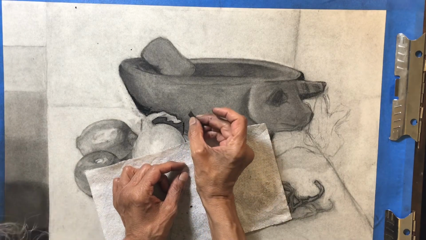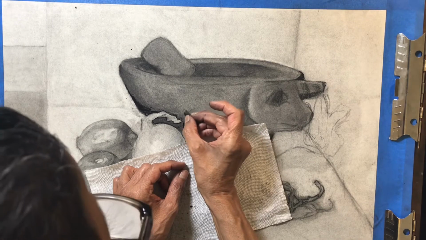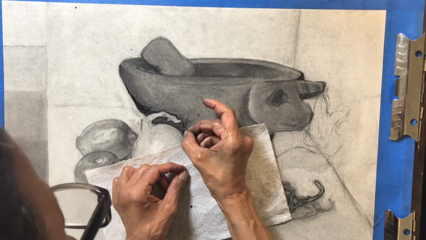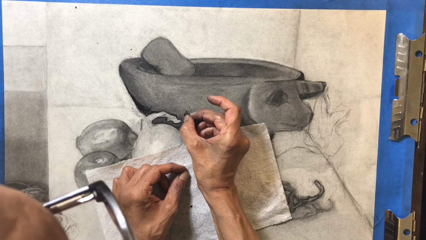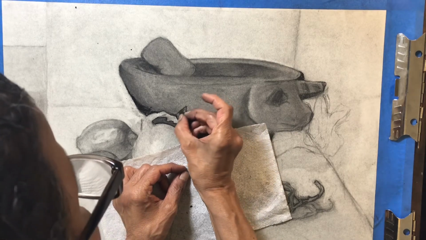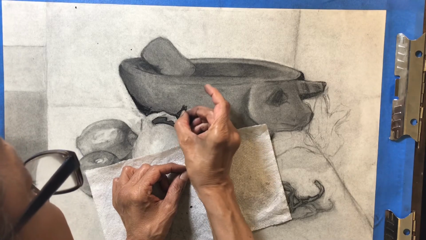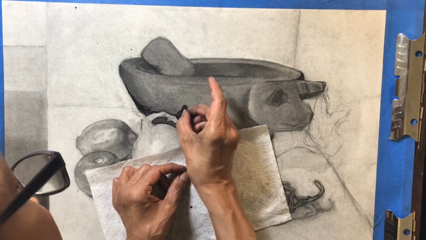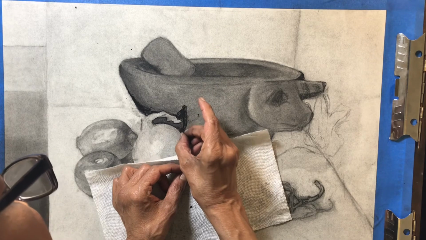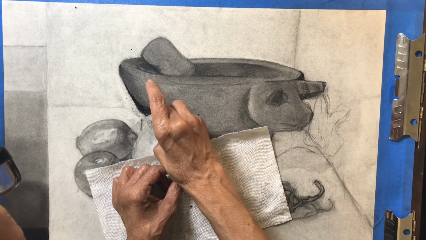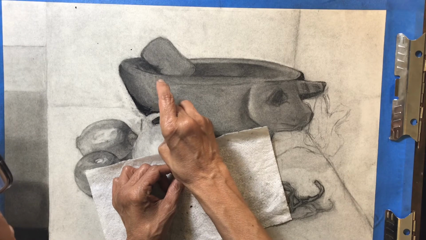This is where that shadow falls. This comes all the way up here and over here, goes back down over here, and I have a little bit of that left over from when I put it in with a pencil.